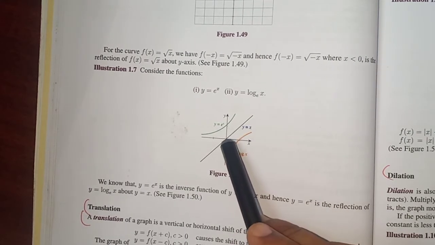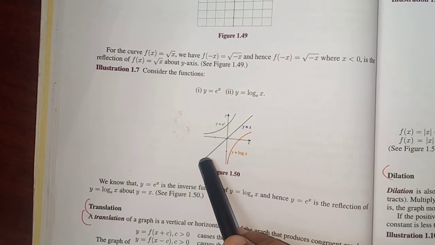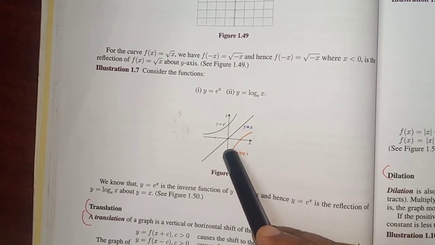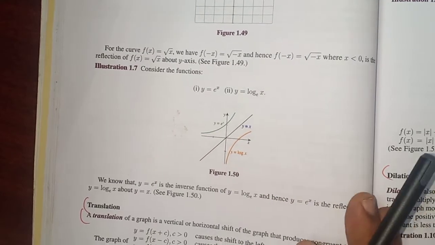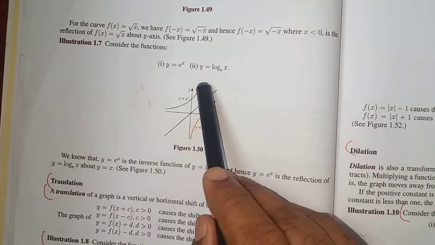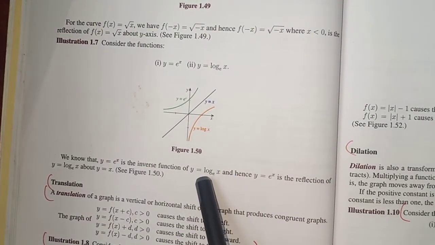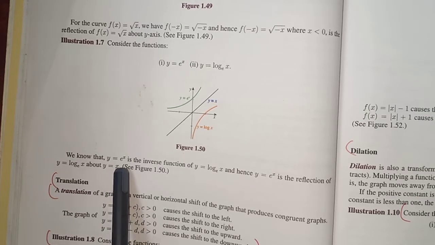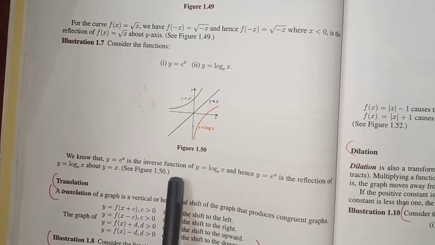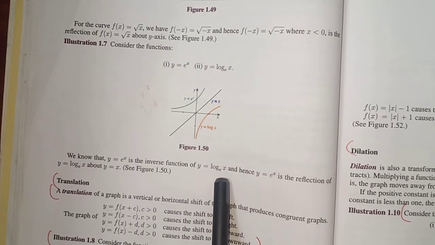It is passing through the origin and lies in first quadrant as well as in third quadrant. The orange color graph is a reflection of the green color graph about the line y equal to x. It is given here y equal to e power x is the inverse function of y equal to log x.